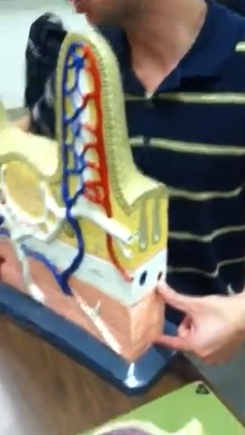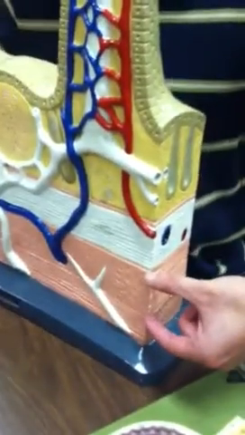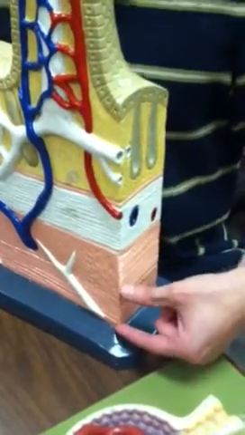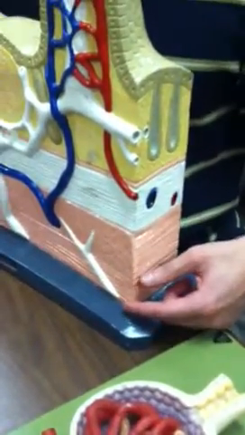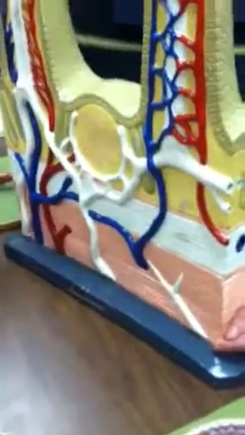Muscularis. However, the muscularis has two parts to it. What would be this portion of the muscularis? The circular, and whereas down here is longitudinal. My way of remembering which is which, notice how the longitudinal layer has fibers going along the length of the model. Great way to remember.